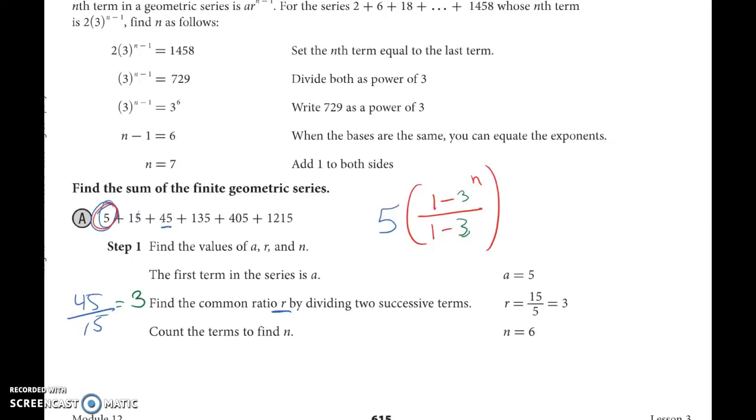And then n. n is the number of terms. So how many terms do I have? 1, 2, 3, 4, 5, 6. So n is the number of terms, and right here I should have a 6.